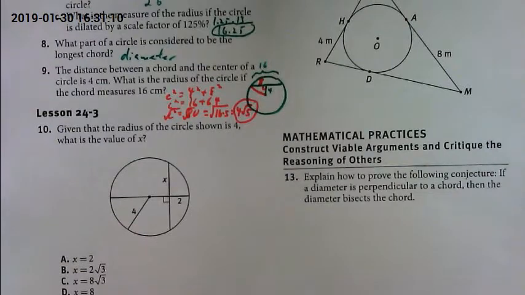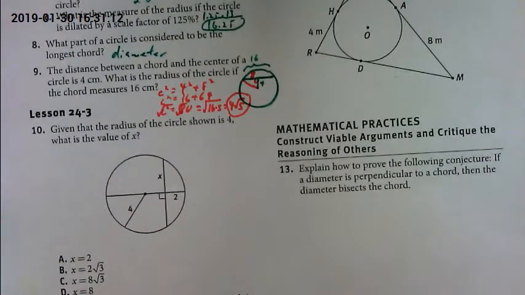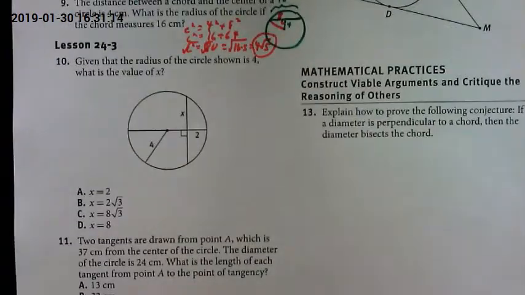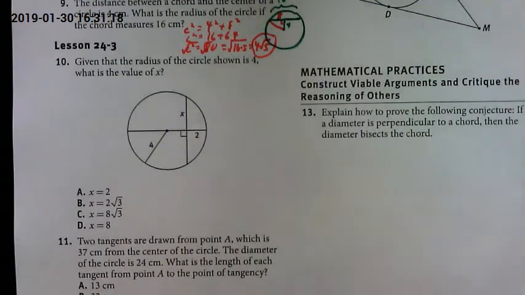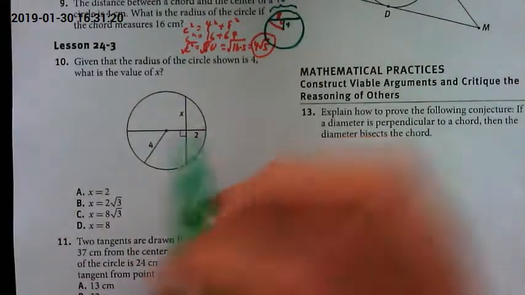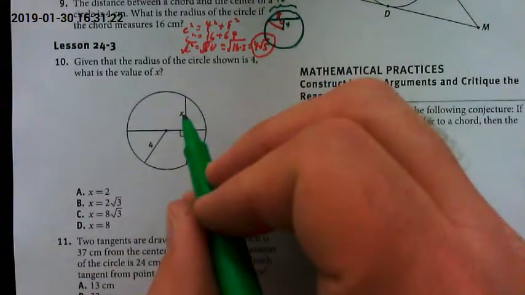All right, 10 through 12. On number 10: given the radius of the circle shown is 4, so they already have it labeled, what is the value of x? So x is over here.